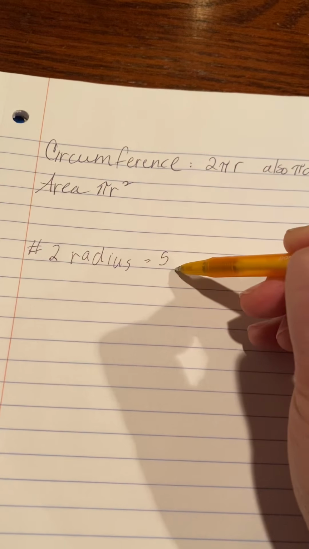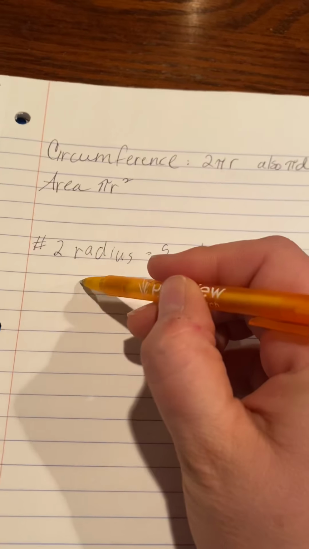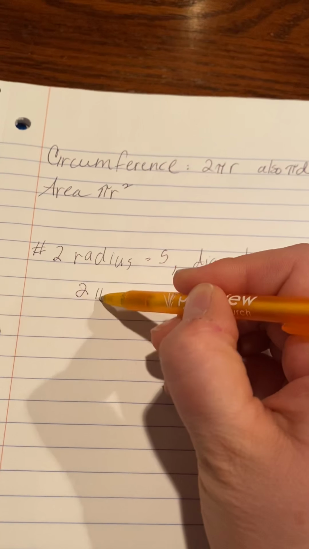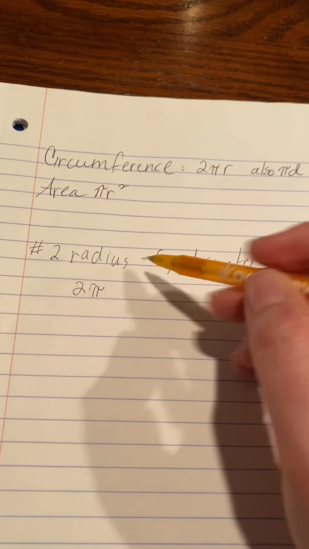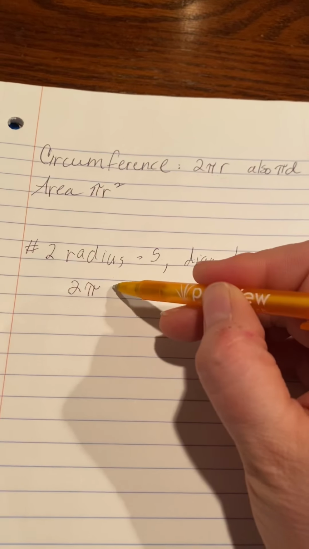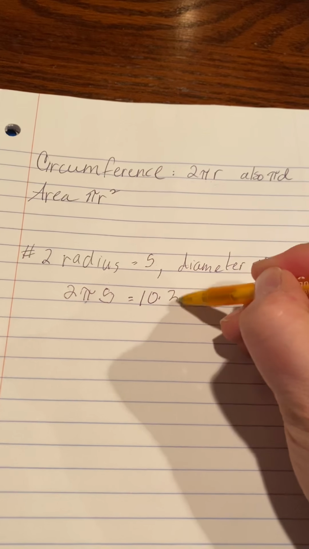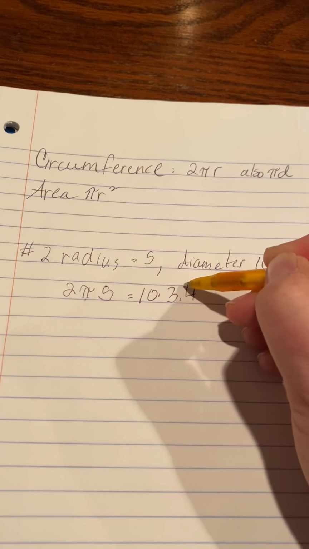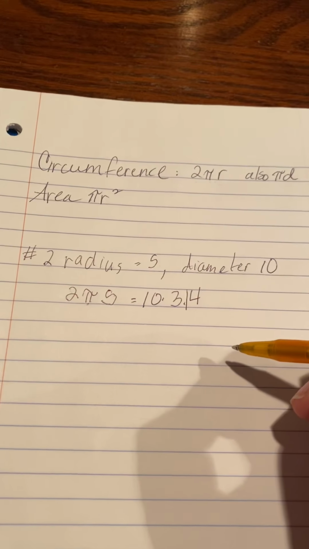Now we need to figure out the circumference. So all we need to do is plug in something for that r. So it's going to be 2 pi times 5. So the 2 and the 5, that's 10 times, what's pi, do you remember? 3.14. Okay.